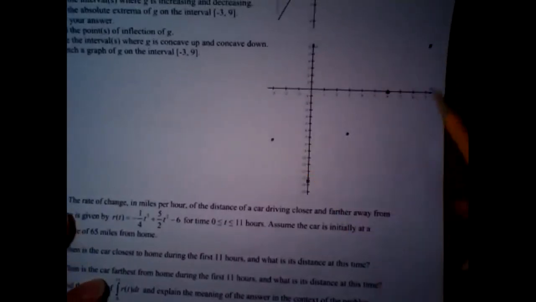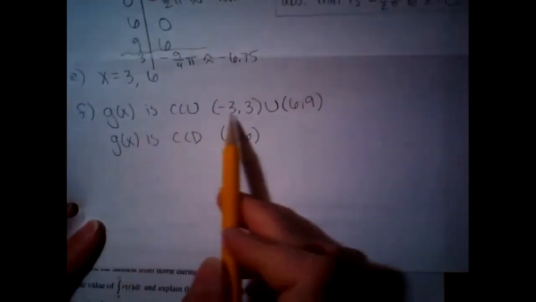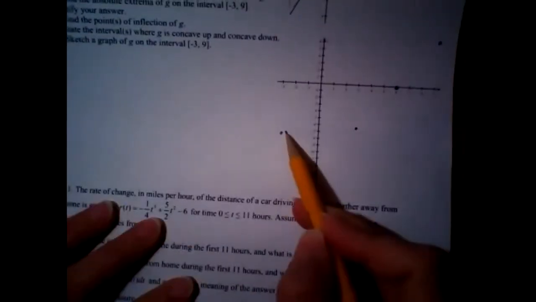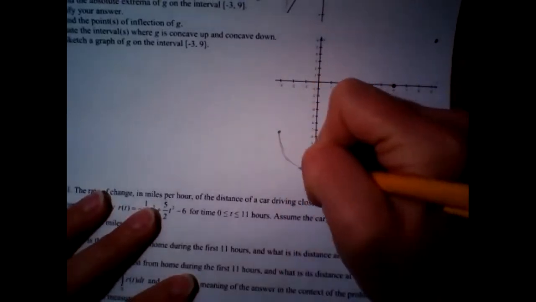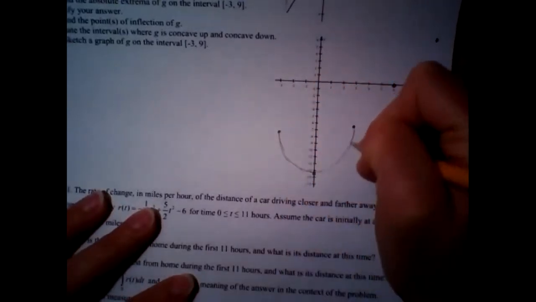We have the end points, we have the critical points, we have the inflection points. And you just want to connect it with the correct concavity. So again, this is so annoying because I can't show all of this at the same time. Here's our concavity. We want to be concave up from -3 to 3. So that's from here to here, -3 to +3. We want to be concave up, like a smiley face.